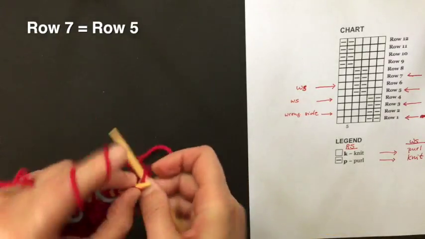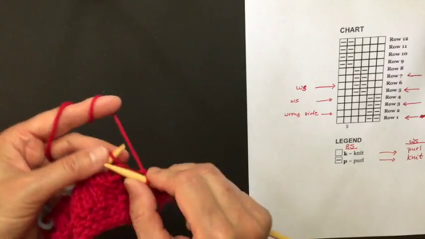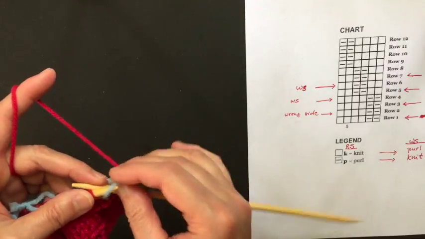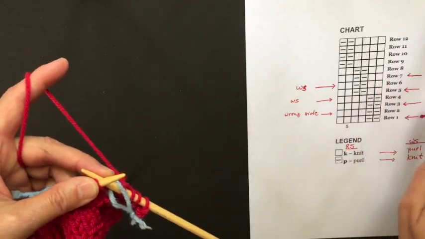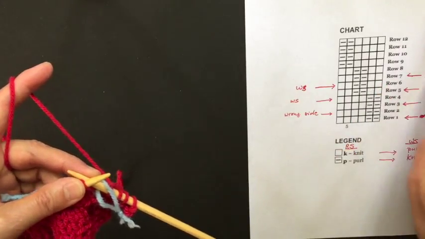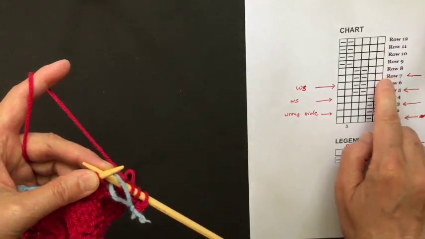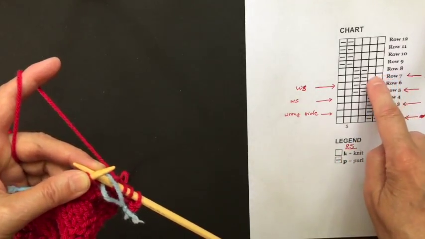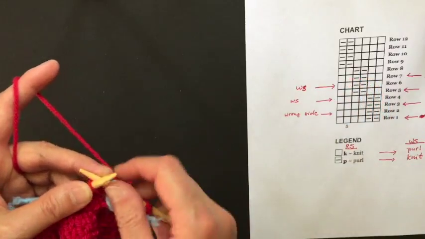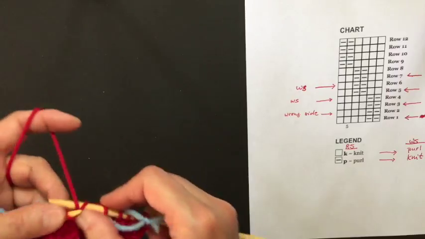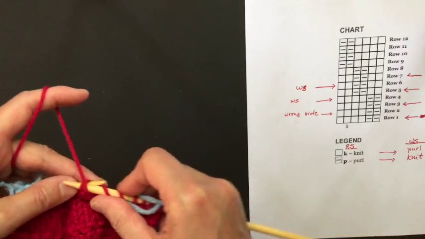I think you're probably starting to get the idea how the charts are working. Okay, so now I am on the right side, so I have to follow this. It's going to be knit, knit, purl, purl, knit, knit. And I will do that twice because I have 2 repeats here, 2 6 stitch repeats.